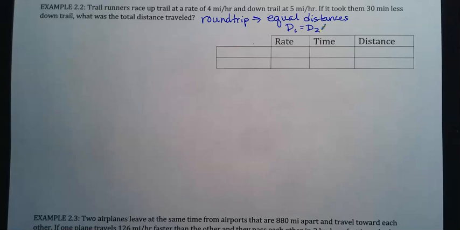All right, so let's find the key information here. The trail runners race up trail at a rate of 4 miles per hour. So this is them going up the trail. And down the trail at 5 miles per hour. Okay, so we're going down. So those are our things here. We're going to have up the trail and down the trail. Right? We don't have people, we just have up and down. And we know their rates. Up trail is 4 miles an hour, down trail is 5.